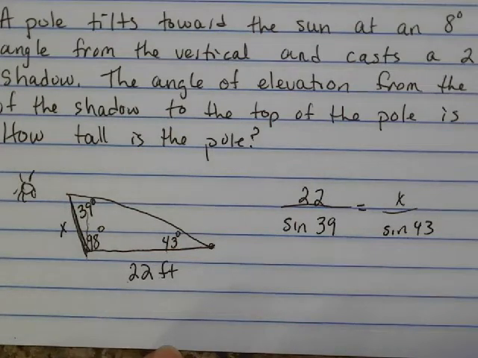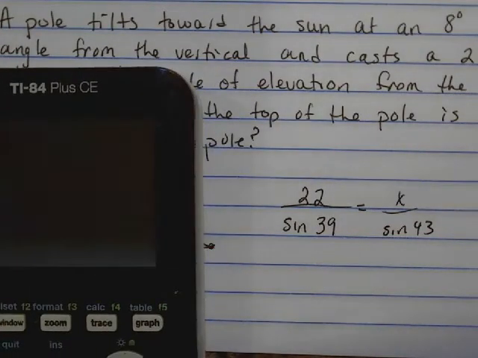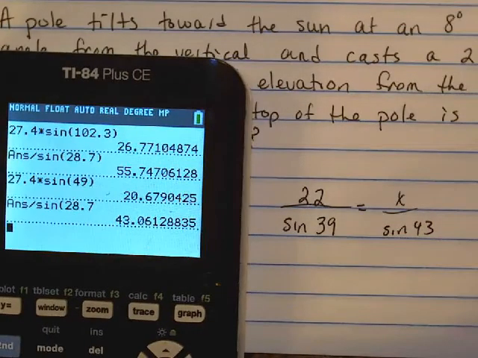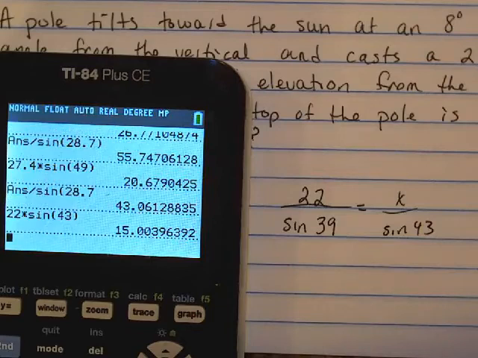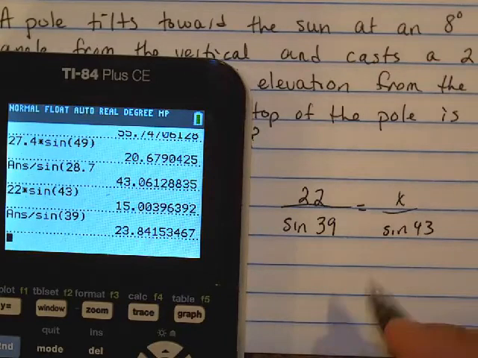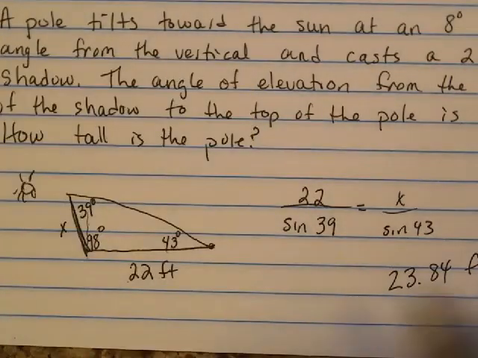So then in my calculator, I'm going to do 22 times sine 43, and divide by sine 39. And I get 23.84 feet. Let's see if that makes sense.